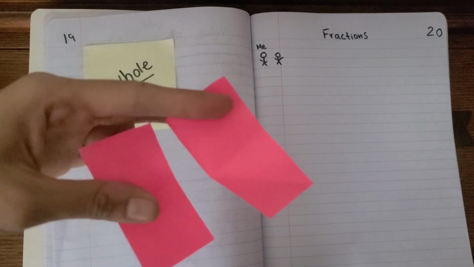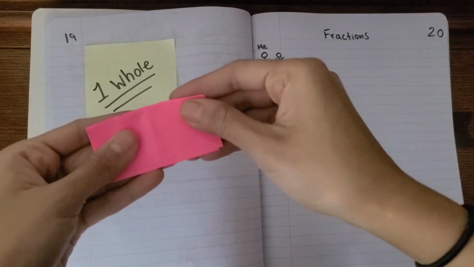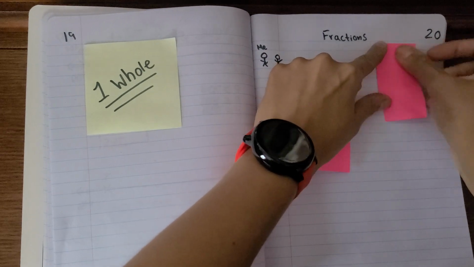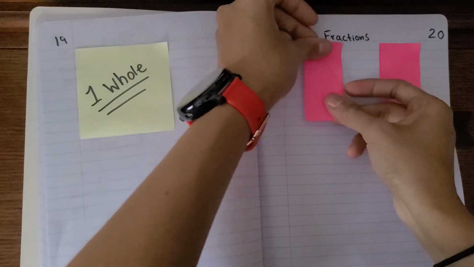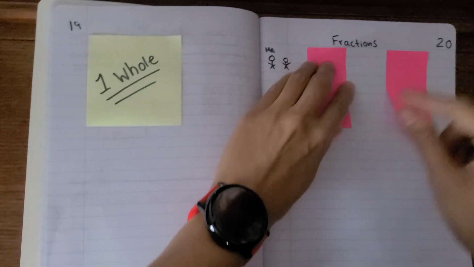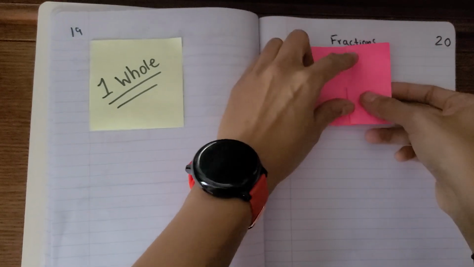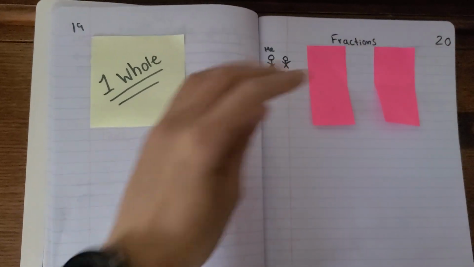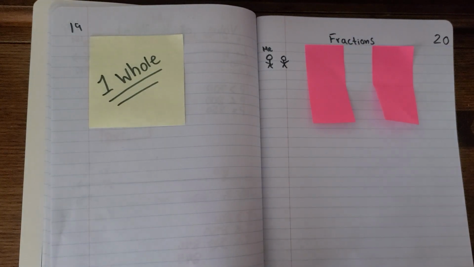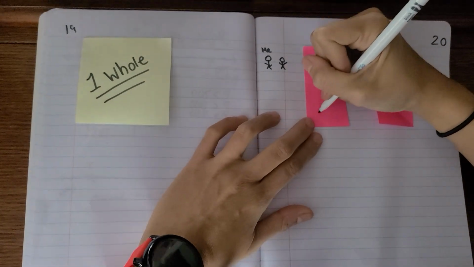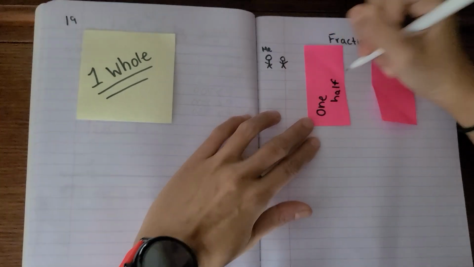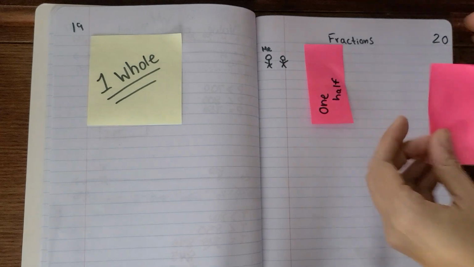Make sure they're equal. So remember, you're trying to make it equal. So this is a half. One half for my friend and one half for me. When I put them together, I will make the one whole, right? So one half for me and one half for my friend. When I partition it in two equal parts, it's still one half. So I'm going to write one half. This is one half.